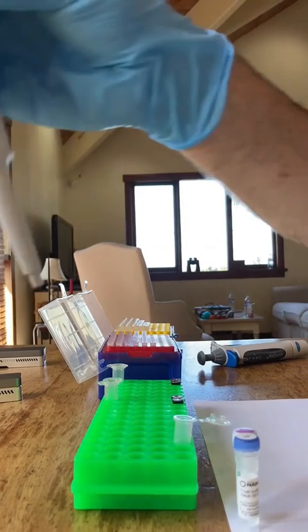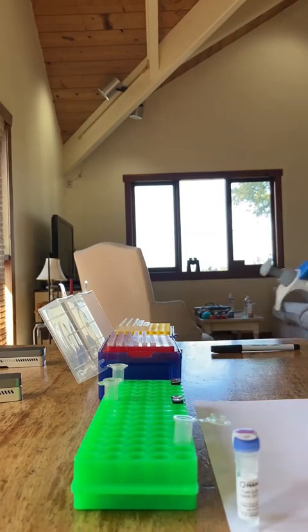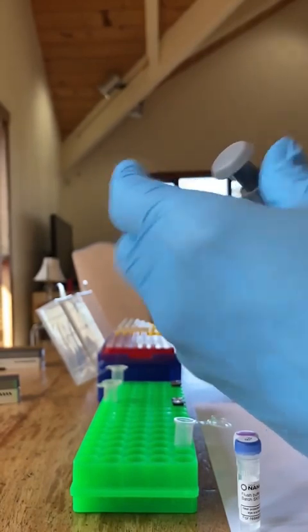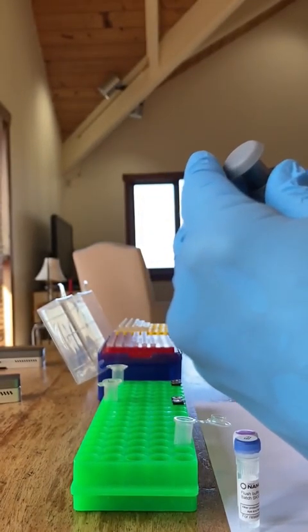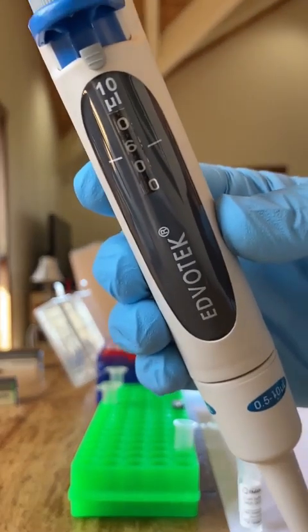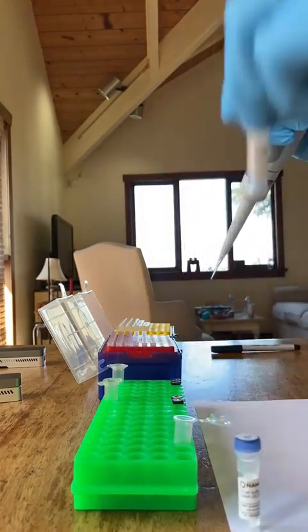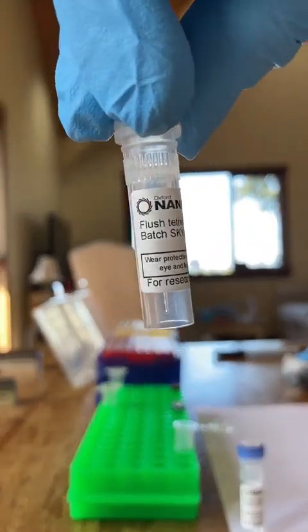Okay, so what you just saw there, that's running off to the side while I'm doing this, is we've added the resuspension buffer, 65 microliters, to tube 3. I also have another tube in front of me in the rack, and I'm now setting this up at 6 microliters of flush tether.